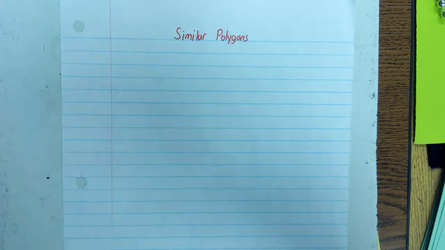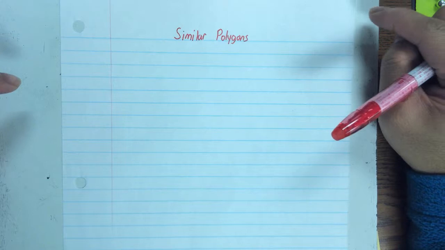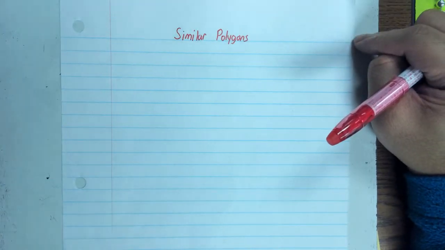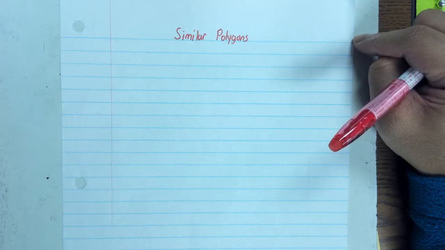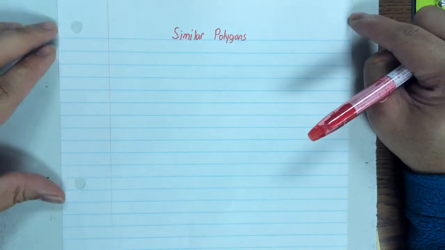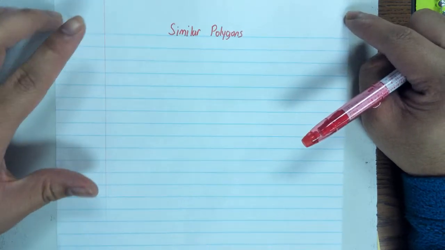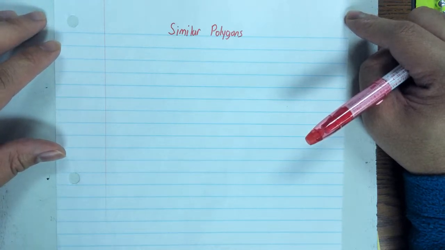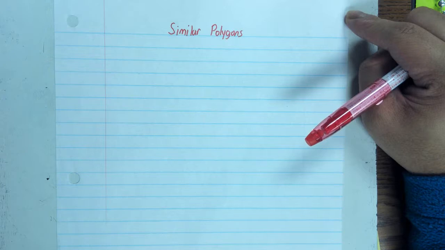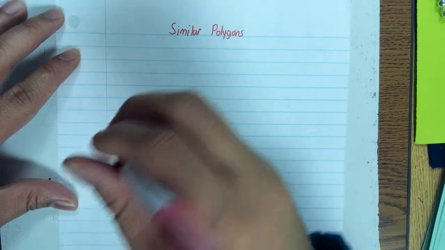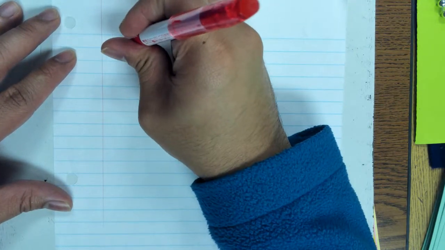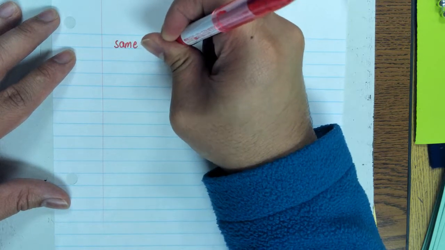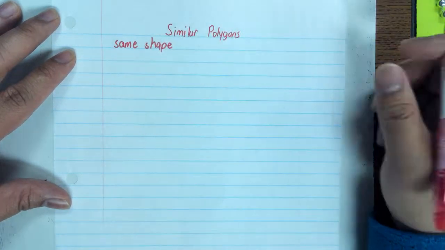Today we will talk about similar polygons. Similar polygons is an extension, a continuation of our previous topic, congruent triangles. So we're still in the same unit as congruent triangles. Previously, congruent meant same size and same shape. Similar is like that, but now what we need is just the same shape. So it can be the same shape but different sizes.